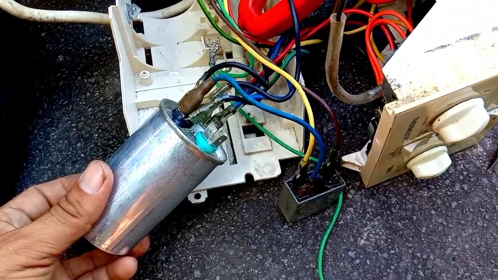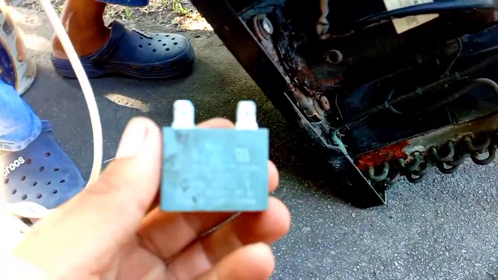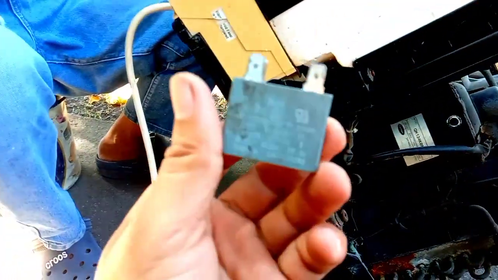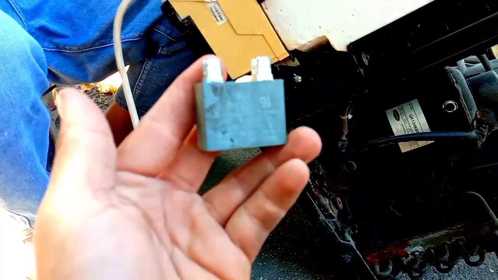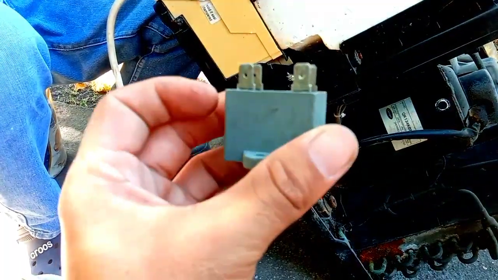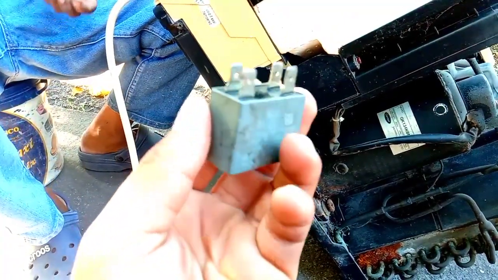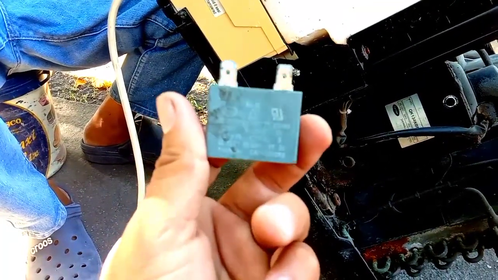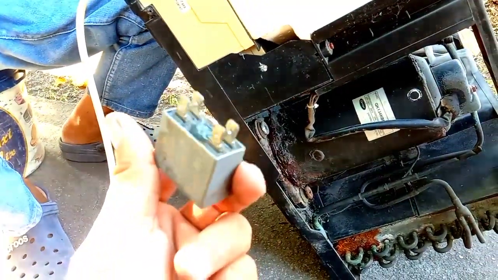So we have to separate the capacitors of the unit. That's the fan capacitor. The value of that is 2.5. So that's the only problem why the unit is not functioning normally. Especially we notice that only the compressor is running or operational, but the fan blade and blower fan are not functioning or not rotating. So we need to change this fan capacitor.